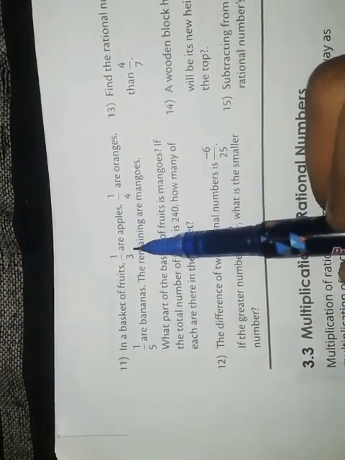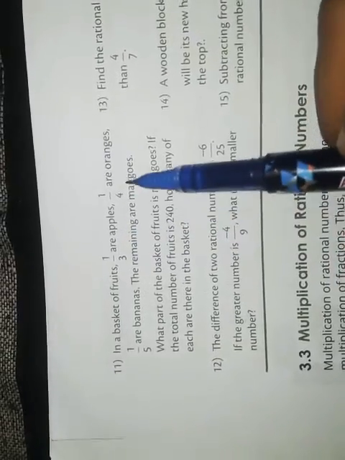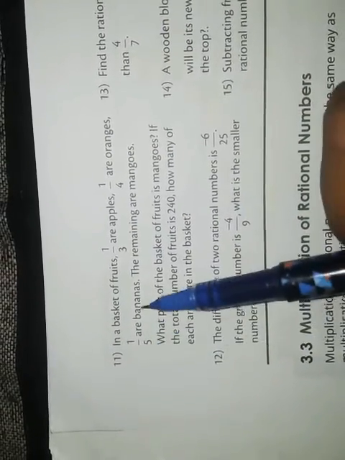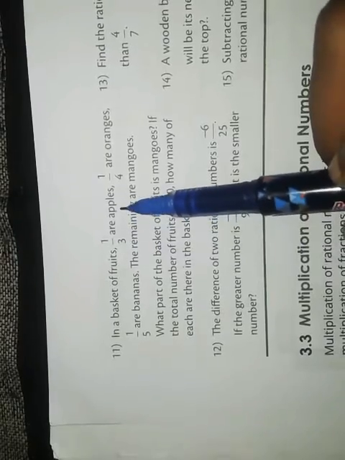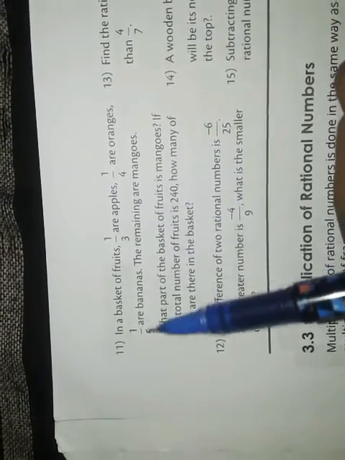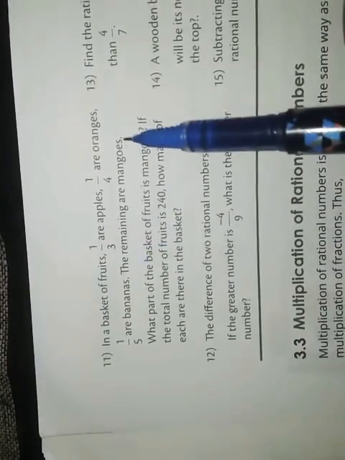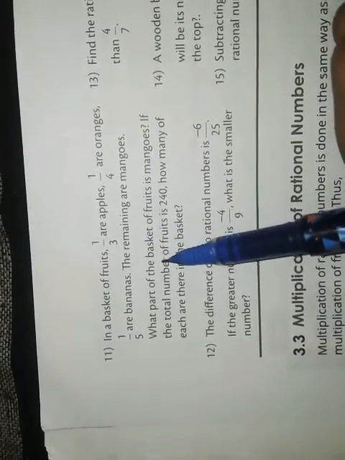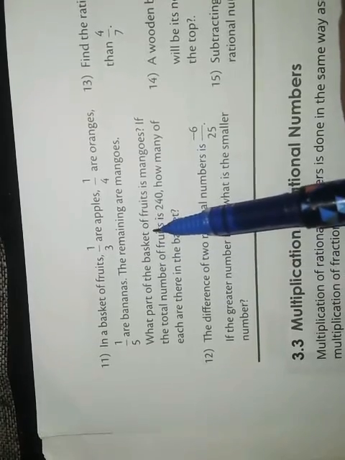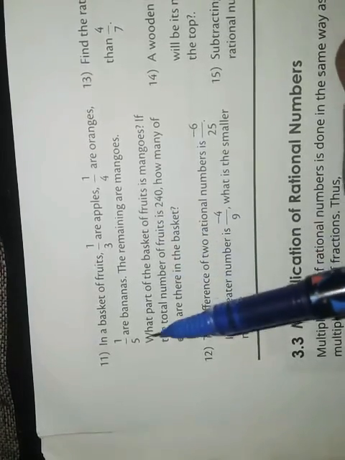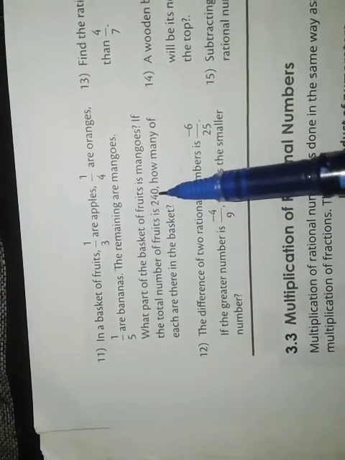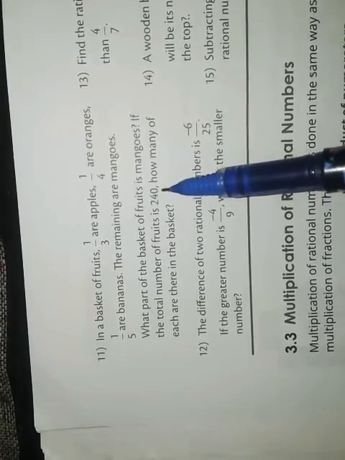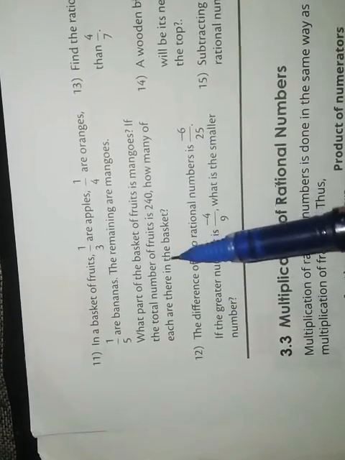In a basket of fruits, 1 by 3 are apples, 1 by 4 are oranges, 1 by 5 are bananas, and the remaining are mangoes. So the remaining fruits are mangoes. What part of the basket of fruit is mango? We have to find this, and if the total number of fruit is 240, how many of each are there in the basket?